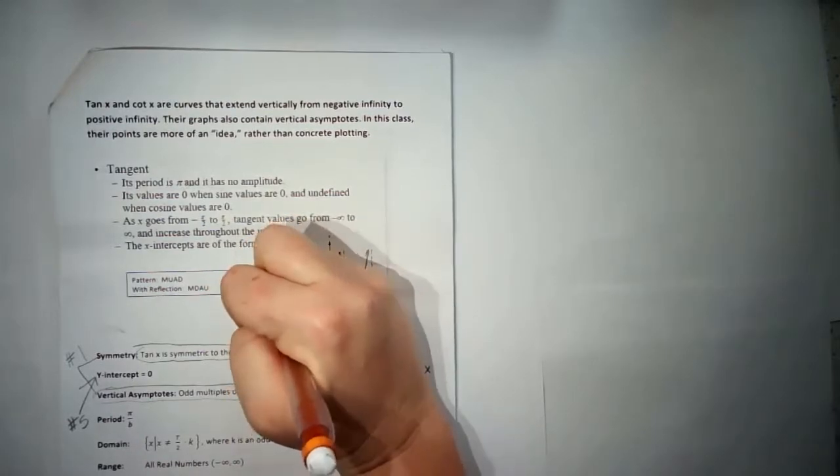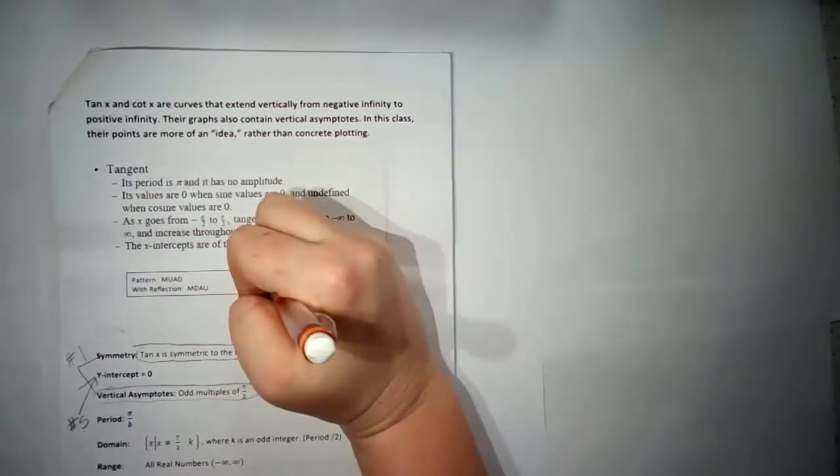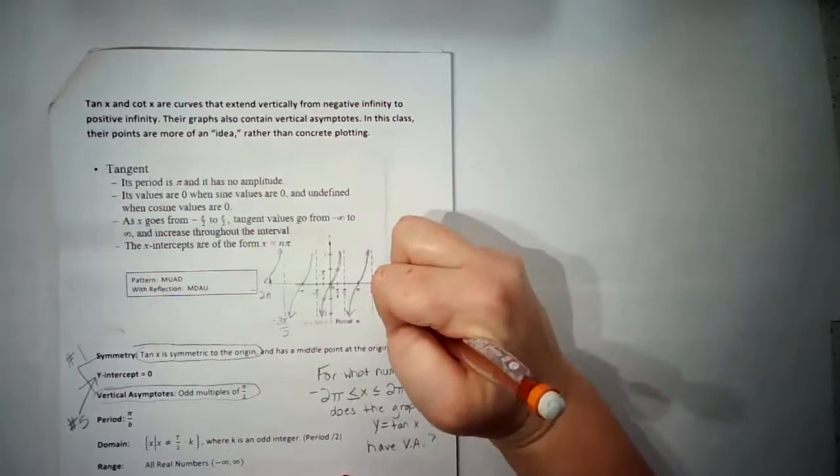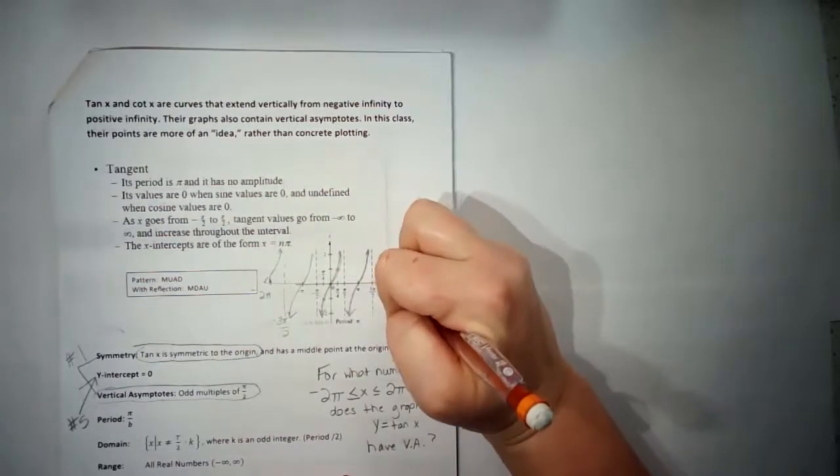Here's negative 2 pi. He's going to come on over. Okay. And then this guy is going to be positive 2 pi. He's going to come on over like that. So really that's what the graph looks like from negative 2 pi to 2 pi.